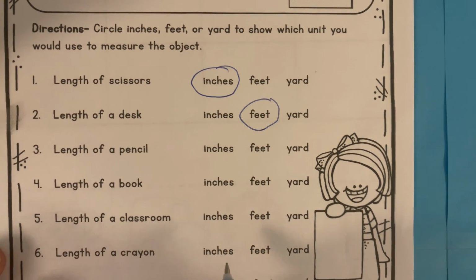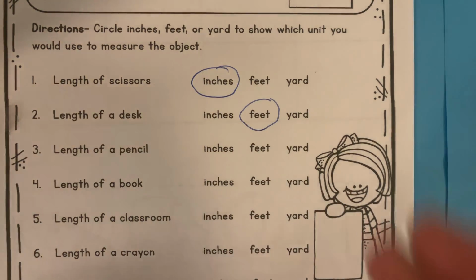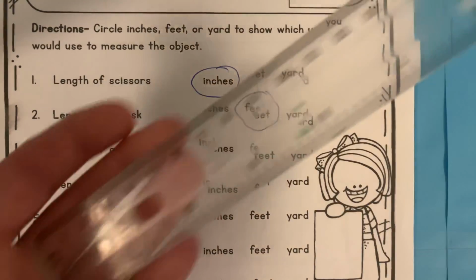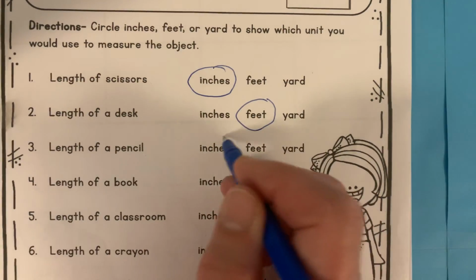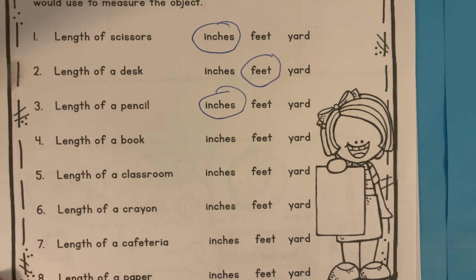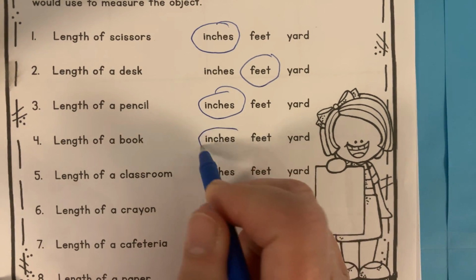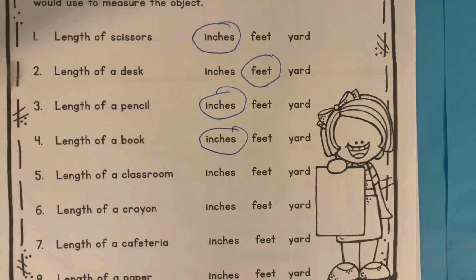The length of a pencil, once again, that's similar to scissors. Calling it a foot long would be way too long for a pencil. You want to say inches. The length of a book, I think you'd say the same thing. You would never want to say my book is a foot, unless it's one of those giant books that they have in kindergarten. Books are measured in inches, not feet.